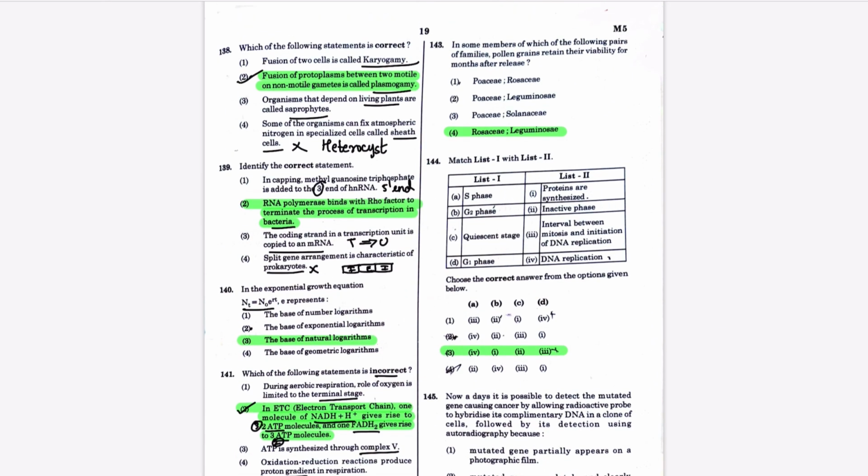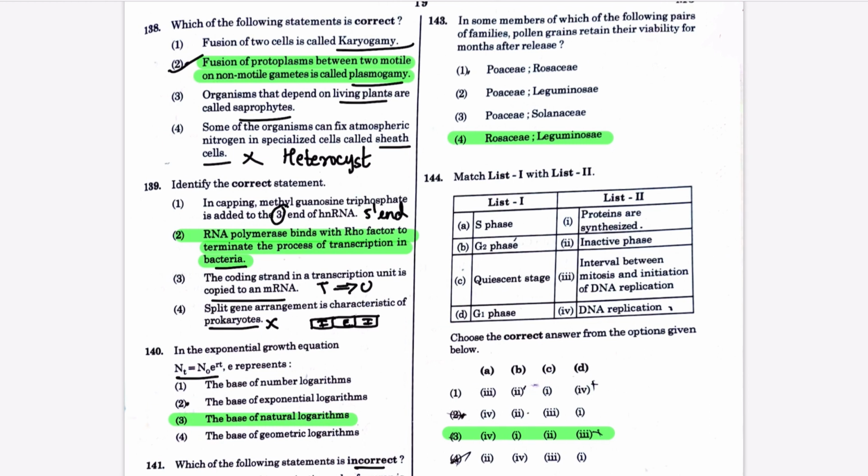Okay. We'll move to the 143rd question. In some members of which of the following pairs of families do the pollen grains retain their viability for months? They will retain their viability for months even after their release. Okay. So if you check in the books, we'll have all these, rice and wheat and all.